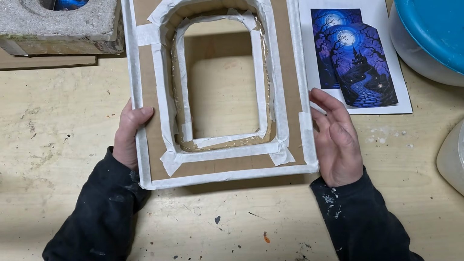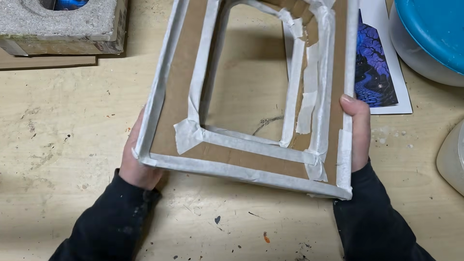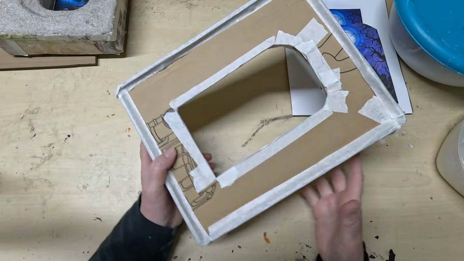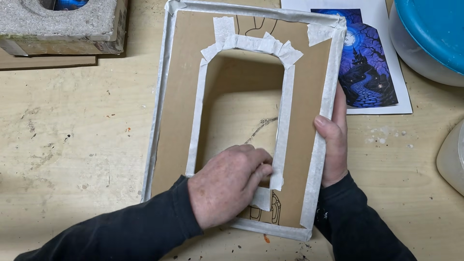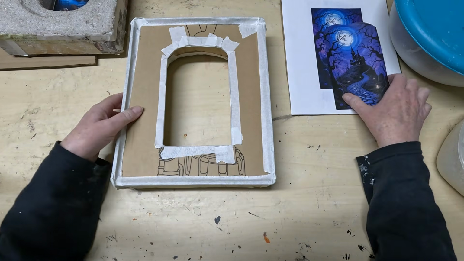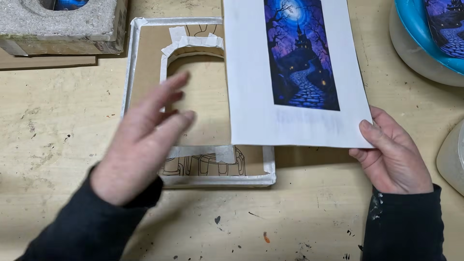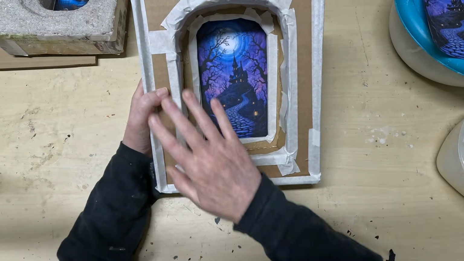All right, now that I have all of these edges covered in a little bit of masking tape, and I even did the back, although really the only areas that I needed to do that with are these cutouts in here. Now, we are not going to attach our back panel until we are done sculpting this whole thing.